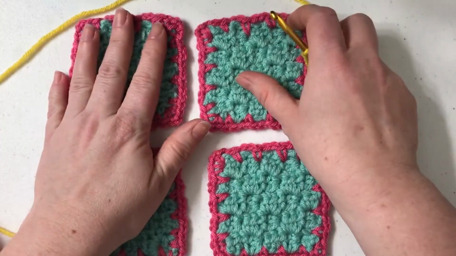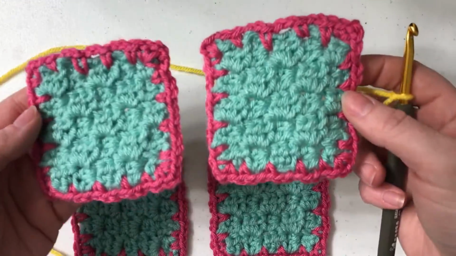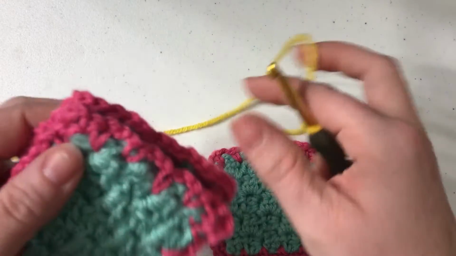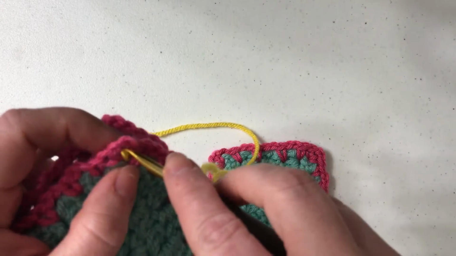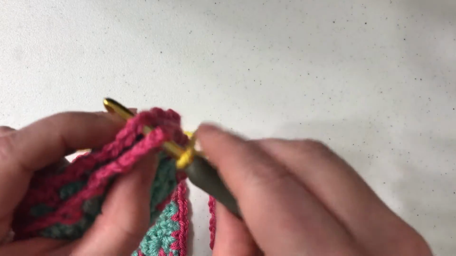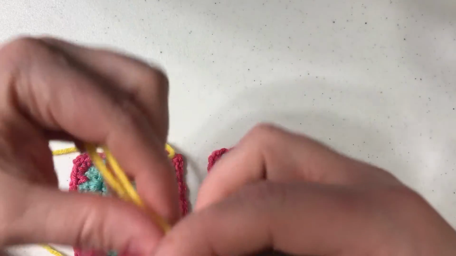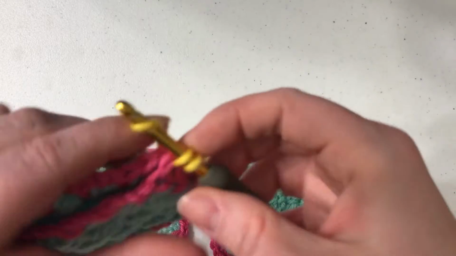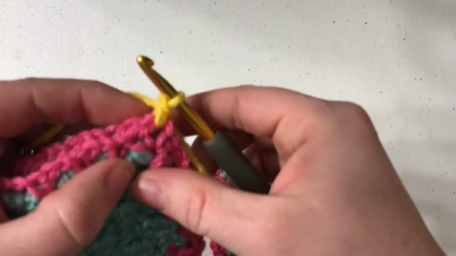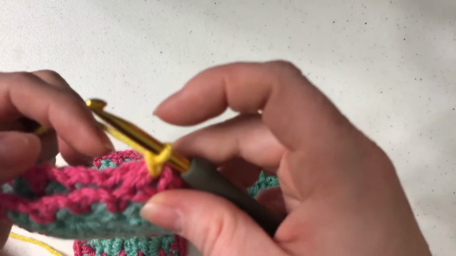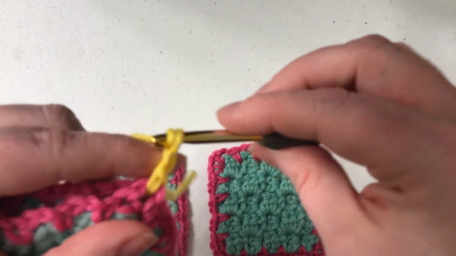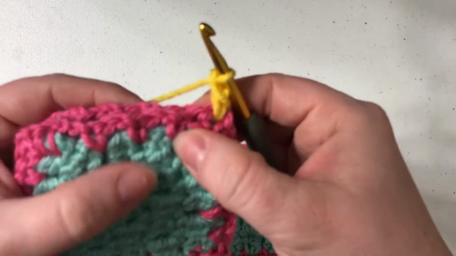So let's just take two of these squares, okay? And when you join, you want them to be right side together. So these are the front, these are the back. Kiss them together, right sides together. In any corner space, we should have chain two. We're going to join those together, right sides together, with a single crochet. And then you are going to chain two and then work in every chain two space.